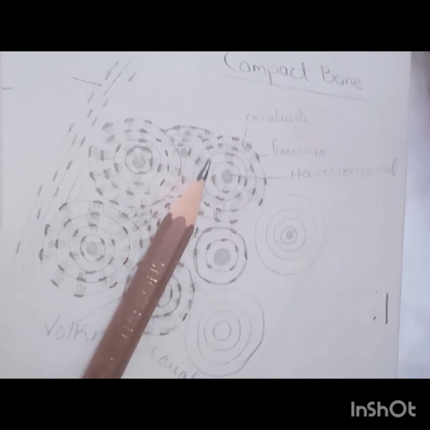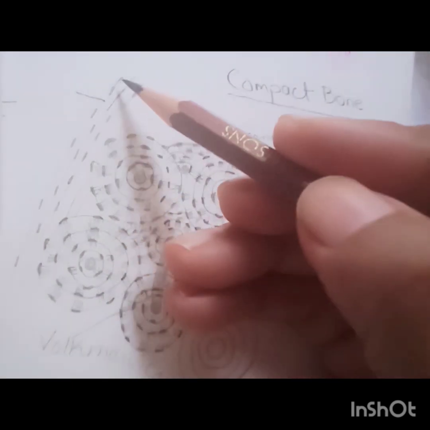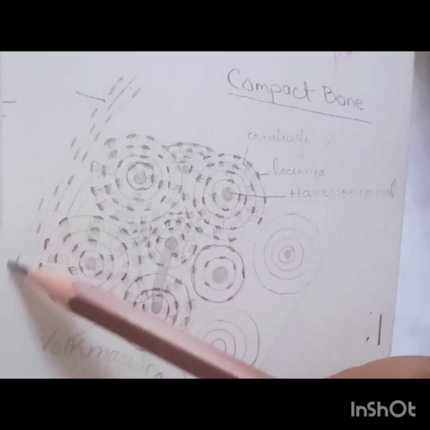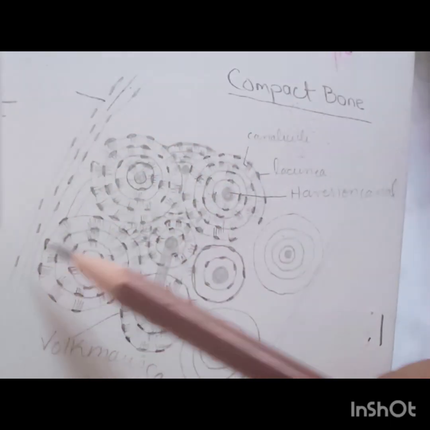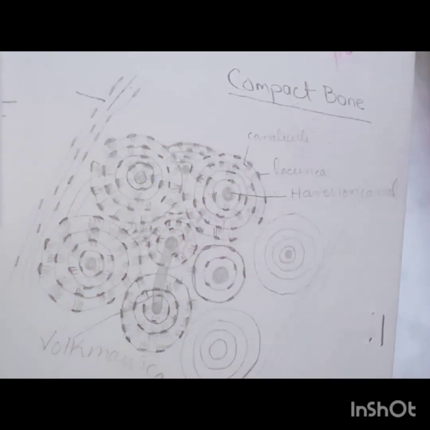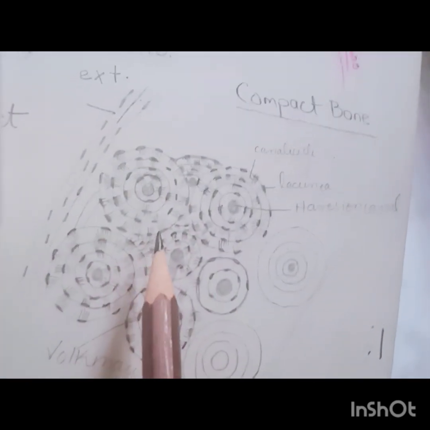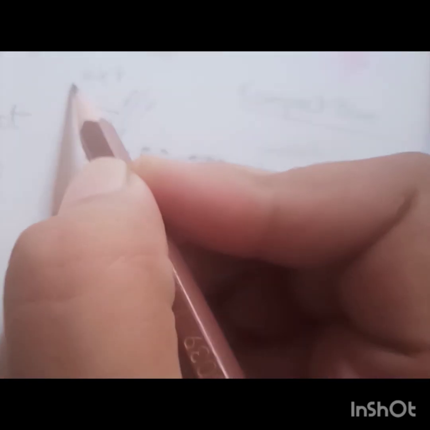First and foremost, the structures you will look at are these longitudinal portions or rims of bony tissue. These longitudinal rims of bony tissue are called external circumferential lamellae.